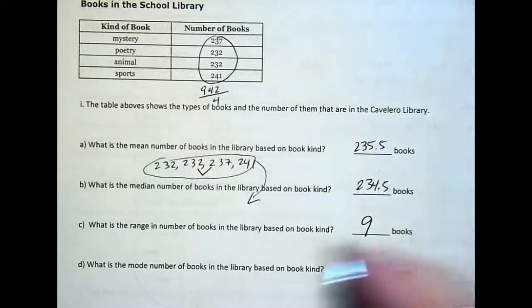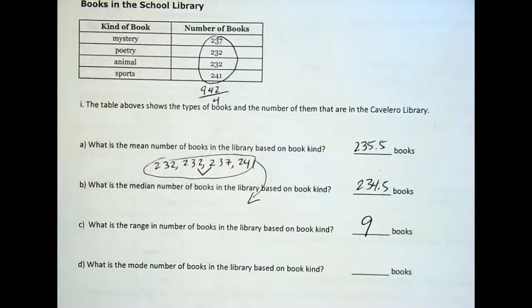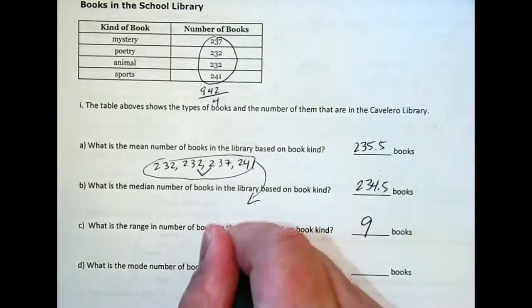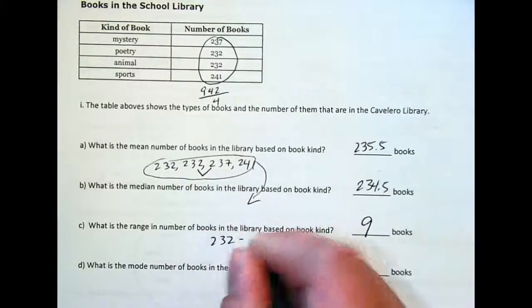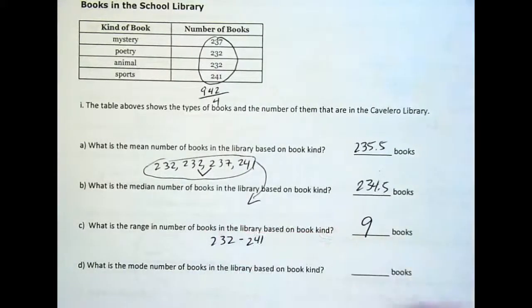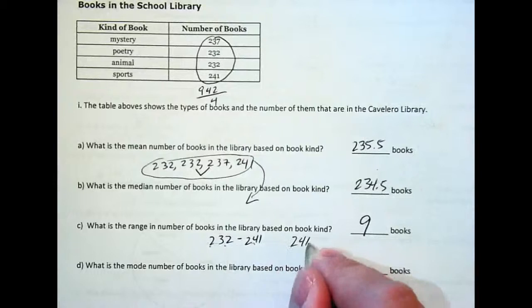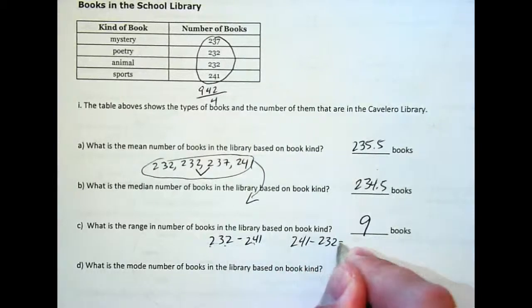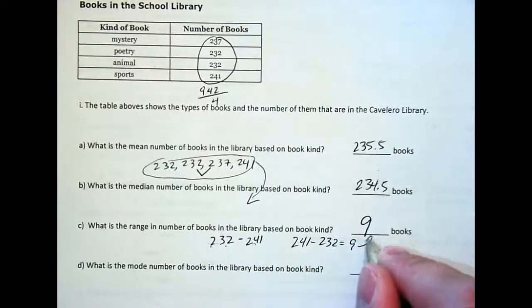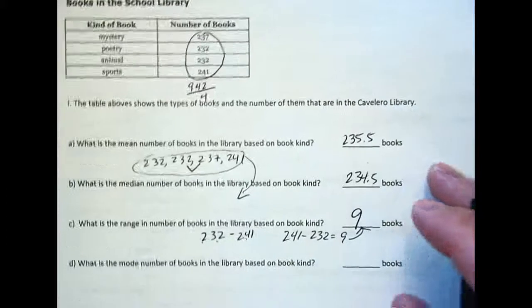The range before was 232 to 241, the numerical range. But if we subtract those two numbers, it gives us a range of 9 books. Good job.